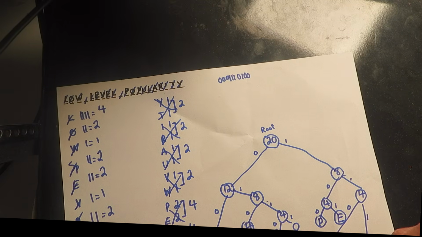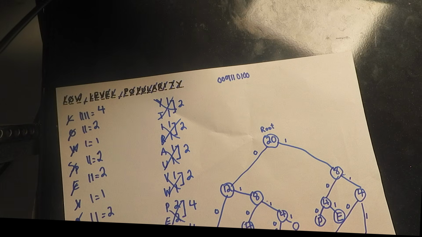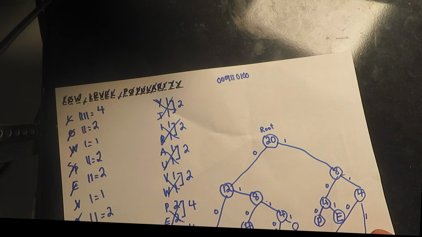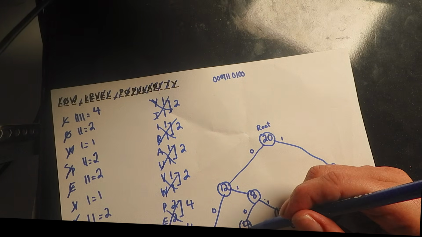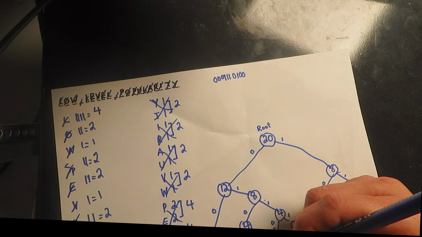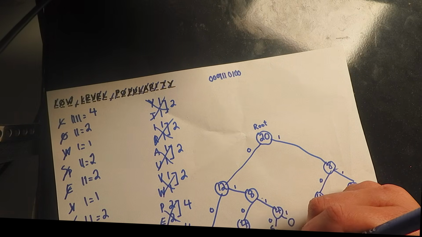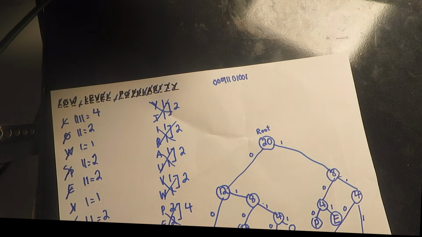And I forgot to name these right here. But we're here. Let's see. Here is where we are. So now we go 1 to the W. Like so.